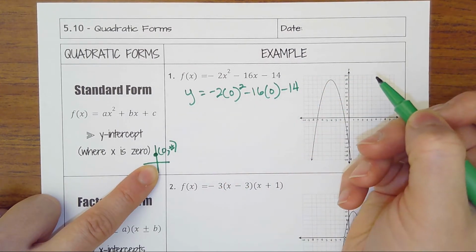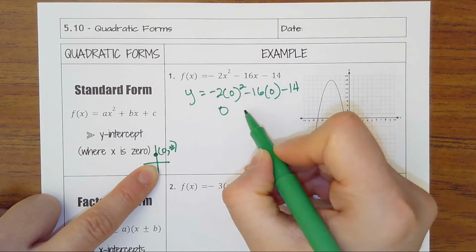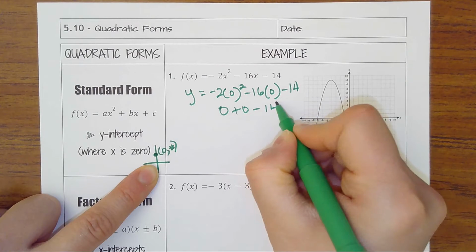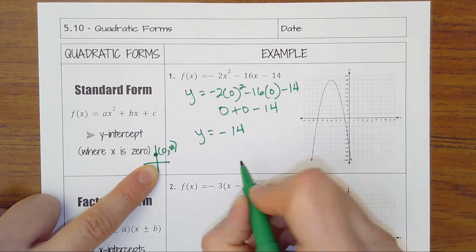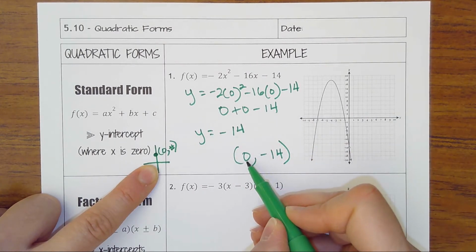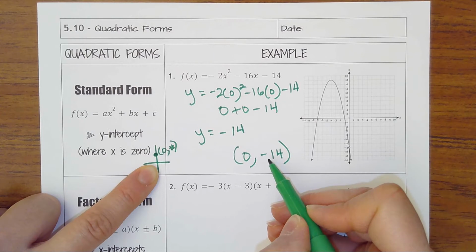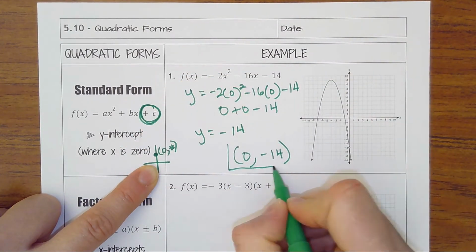And you'll get to where you don't even have to do this, because 0 squared times negative 2 is 0. Negative 16 times 0 is 0. That just ends up being negative 14. And I don't remember if they want it as an ordered pair or not. I think so. So when x was 0, we were able to get out negative 14. It's really always going to be just this constant number that does not have x.